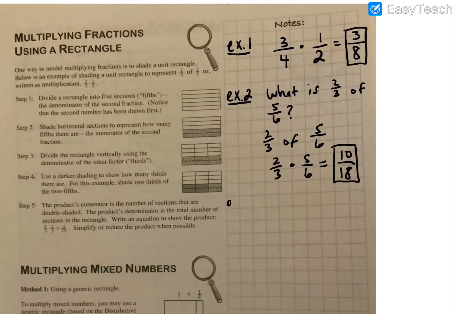All right, last one, though, is what if there are mixed numbers? So remember, a mixed number is like when you have a whole number next to a fraction. Okay, so what if we have 3 1/2 times 2 2/3? So we can't just multiply across. I cannot just say 3 times 2 is 6, and then 1 times 2, and then 2 times 3. We cannot do that. You have to turn these into improper fractions first.